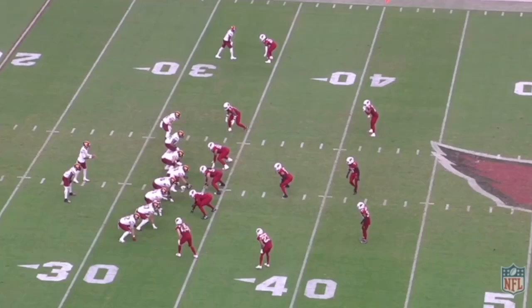Going back through some McLaurin film. We just finished up and came across this post curl rep. We were talking about this with the college guys a few days ago: do we give eyes on the post stem or do we not give eyes on the post stem when running a post curl? I personally believe that we really do not want to flash eyes on the post stem. We'll talk about why. So McLaurin here, top of the screen, running a post.